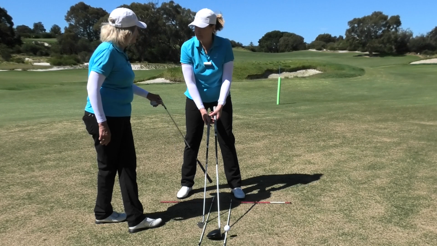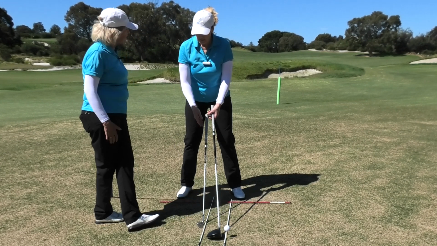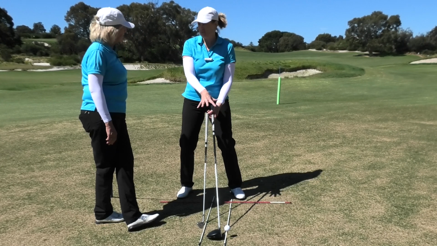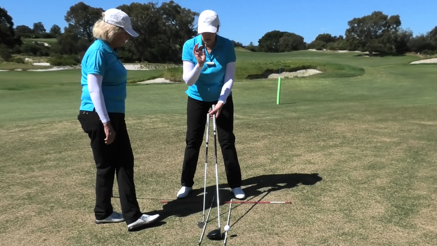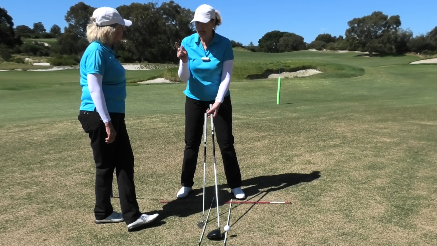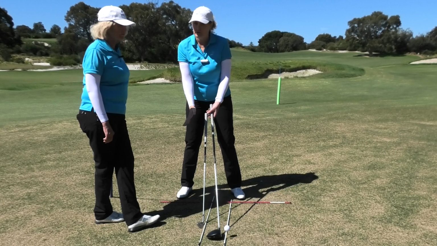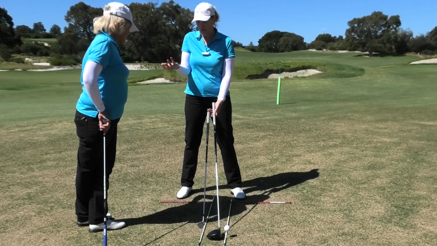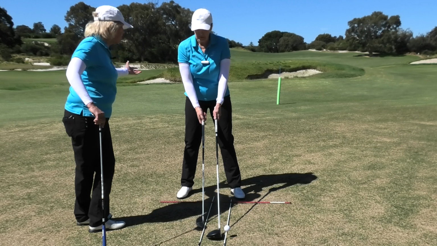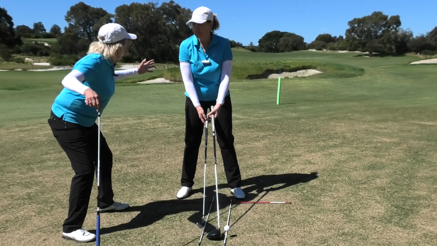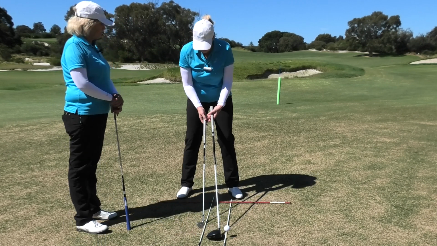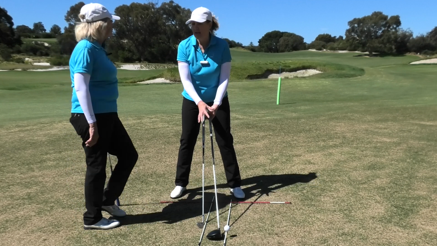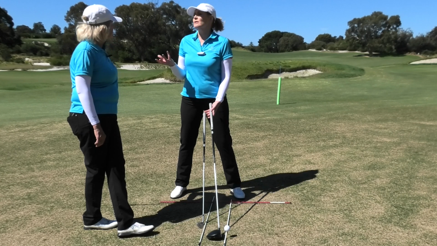And do you do anything with your stance? That's right. So the only thing we would say with this little system, because we've simplified it down a little bit, is width of stance will change from the very short clubs through to the very long clubs, because you want more balance. You've got a longer club, so you need a wider stance. With the wedges, you might be a little bit narrower than this, and with the driver, you might be a little bit wider than this, and then you graduate in between. But we don't want to make it too complicated.